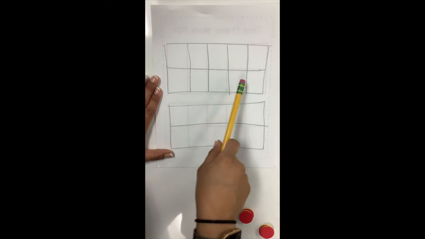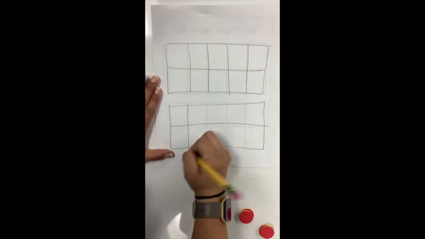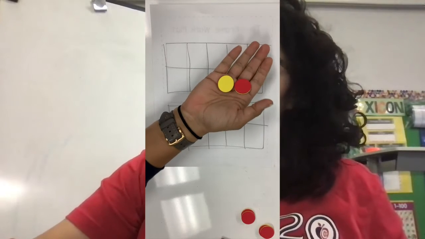And we'll do the same for the bottom 10 frame. 5 boxes on top, and 5 boxes on the bottom. I'm using these red and yellow dots, but you can use anything at home. We've talked about using erasers, some pebbles, maybe some uncooked beans, or some small toys that you may have.